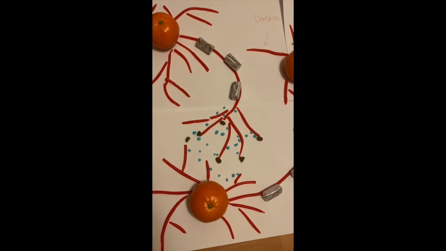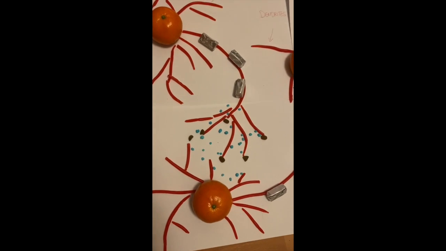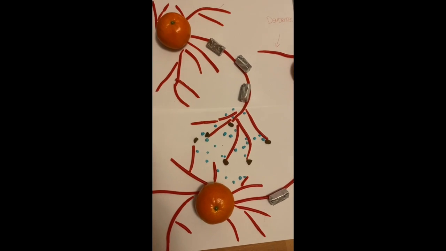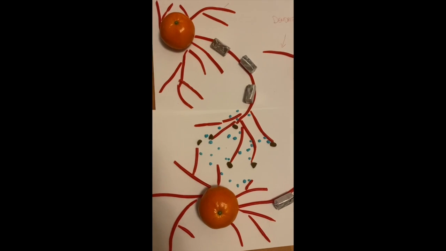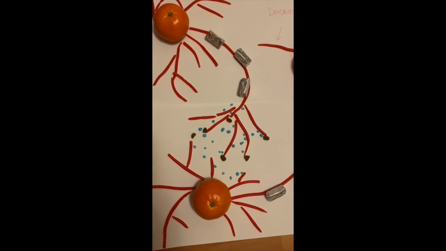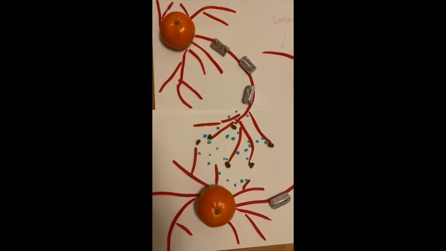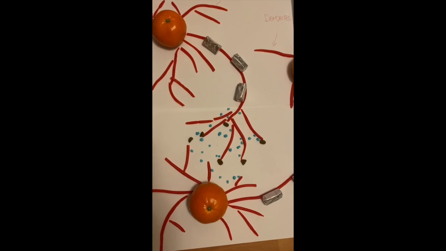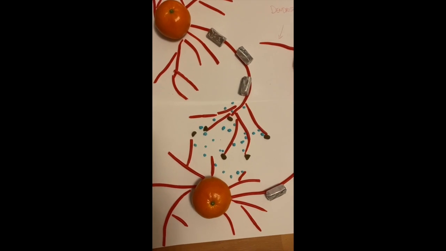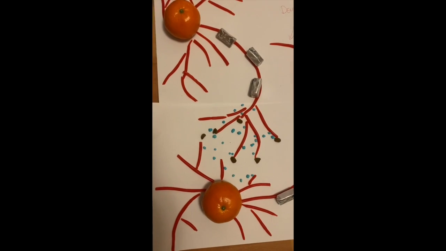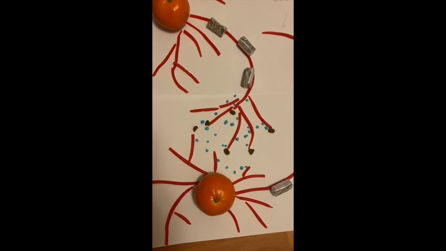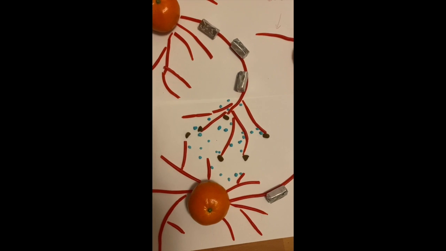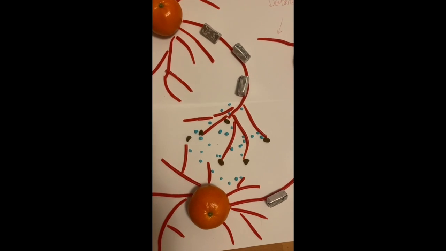So the drugs can influence neurotransmission by either acting as agonists or antagonists. Agonists can basically mimic a certain neurotransmitter by having a very similar structure, so they can bind to the receptor of that neurotransmitter and elicit the same kind of response.